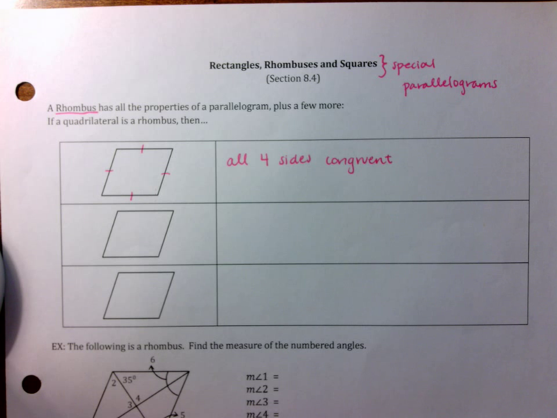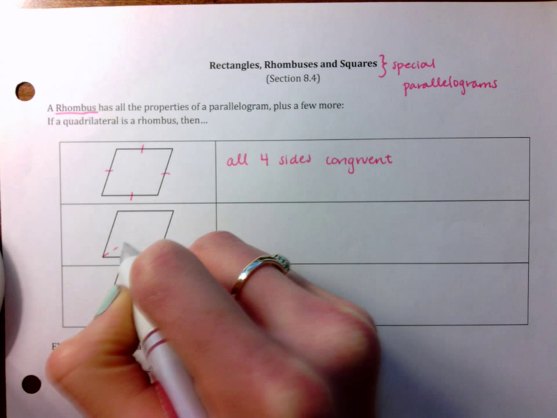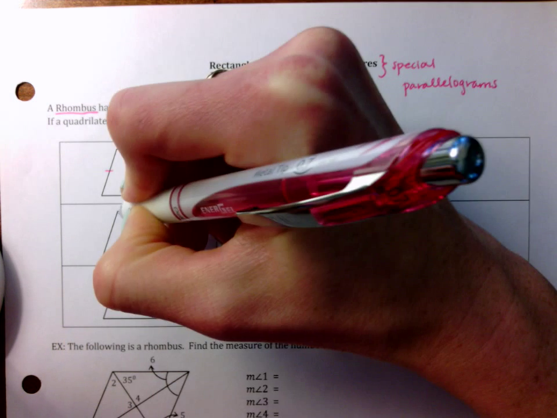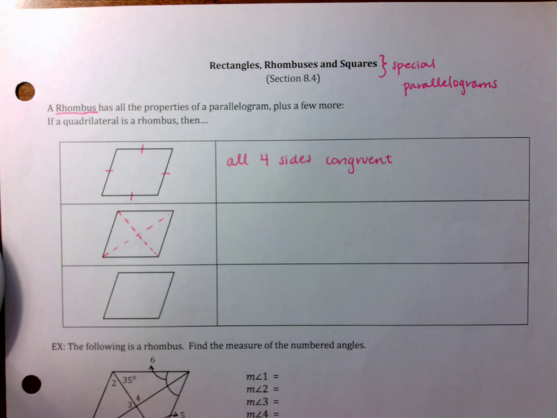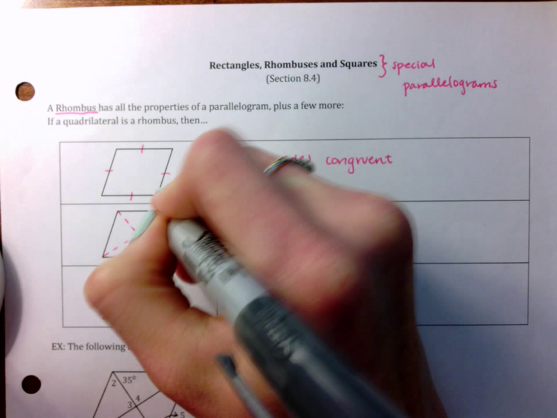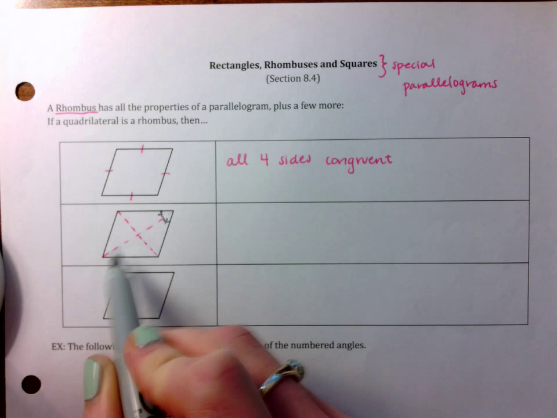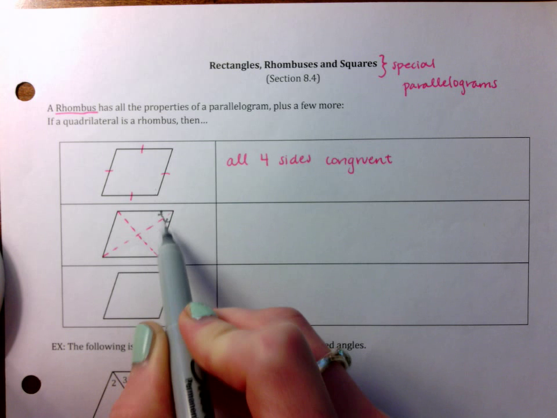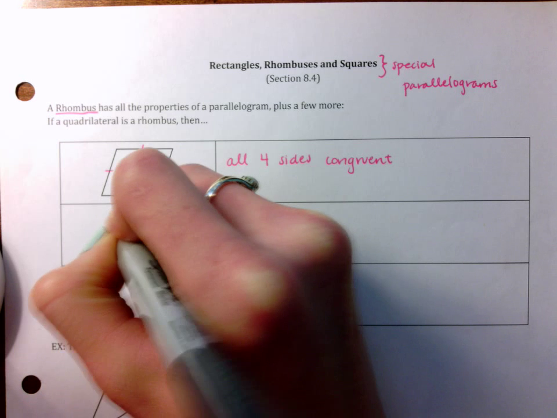In addition to that, when we draw the diagonals of a rhombus, they actually act as angle bisectors, and this is not true in every parallelogram, but in rhombuses, the diagonal actually creates two equal angles here, and then two equal angles over here.